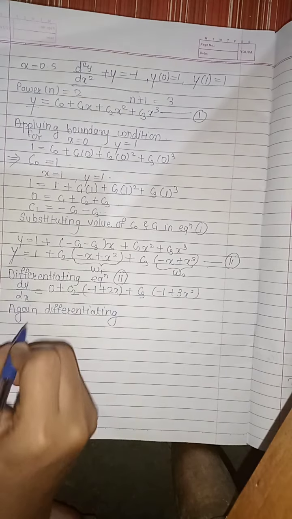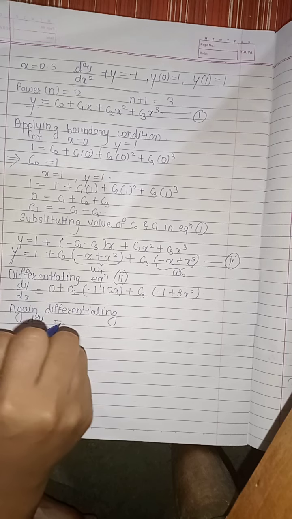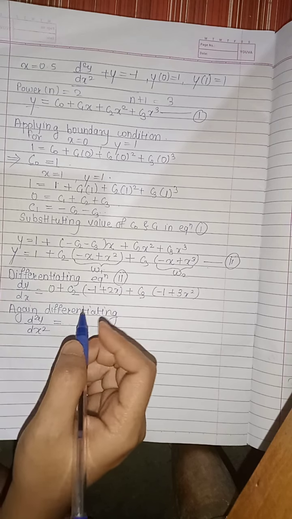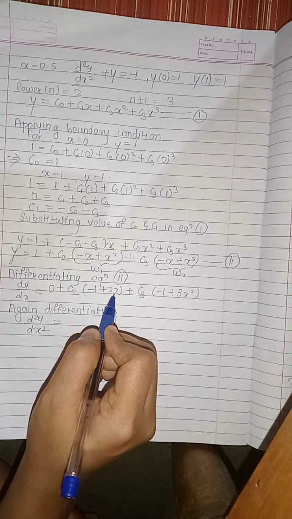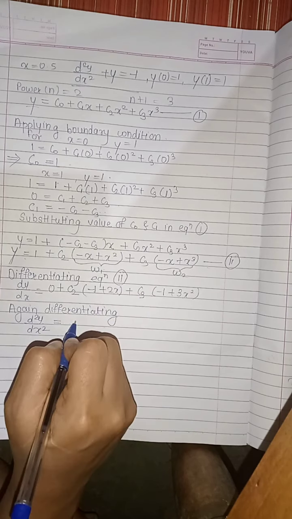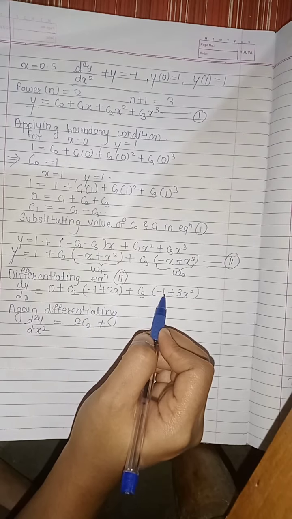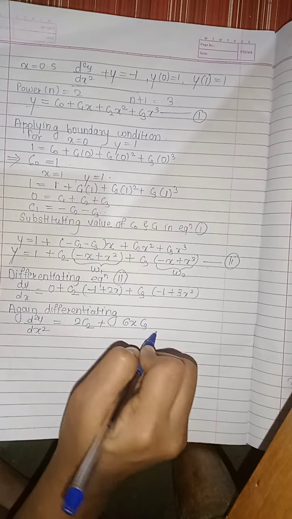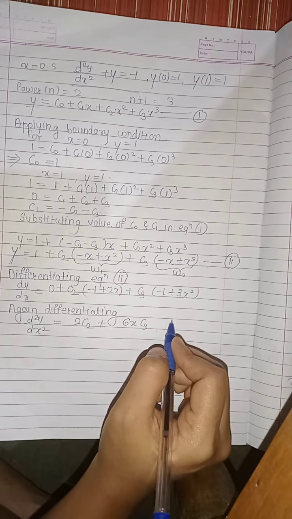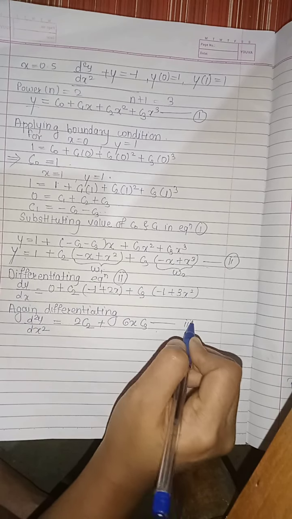the above equation, you'll get d square y upon dx square equals to, now this will be nothing but, this is 0, so now this is constant, so this is 0, 2x is 2, so it is 2c2 plus, again minus 1 is constant, so this will become 0, then this is 6xc3. So this is what we got. And now suppose this is equation 3.